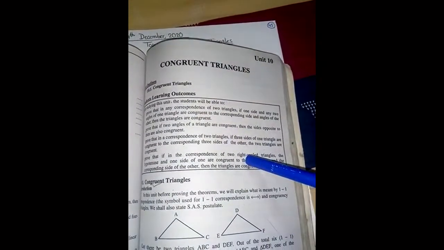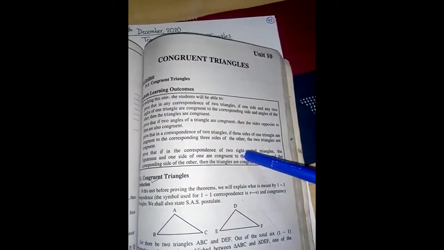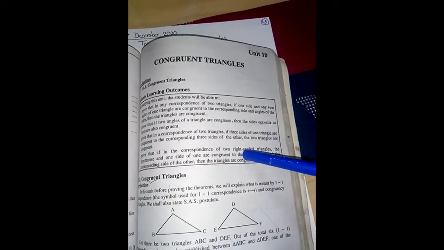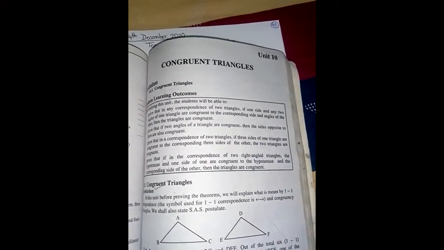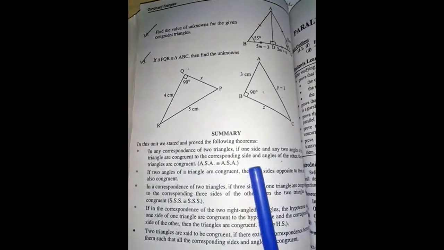In this chapter, we have studied certain postulates. Postulates are the proven facts. The first postulate was ASA. I hope you all have written these postulates in your notebooks. Let me recap these postulates. The first postulate was ASA, angle, side, angle.